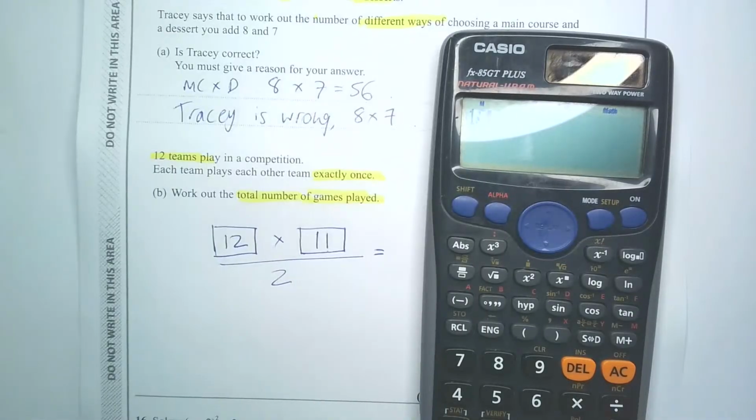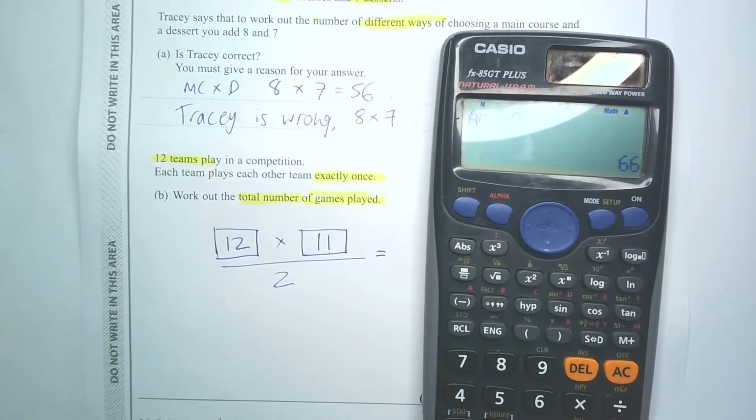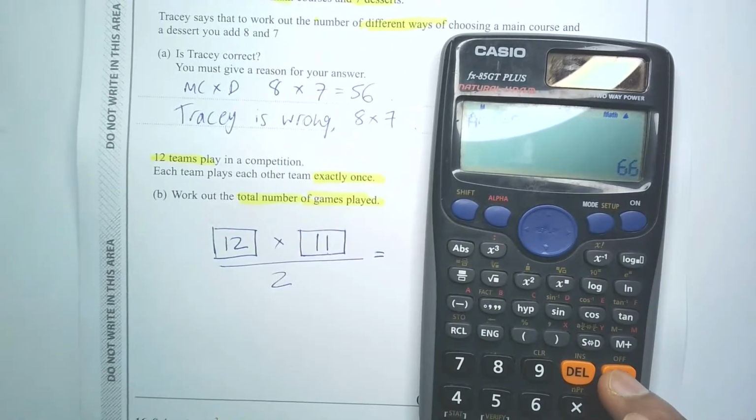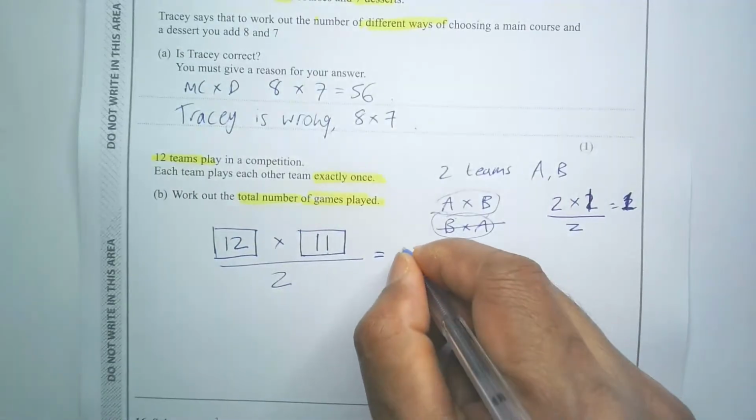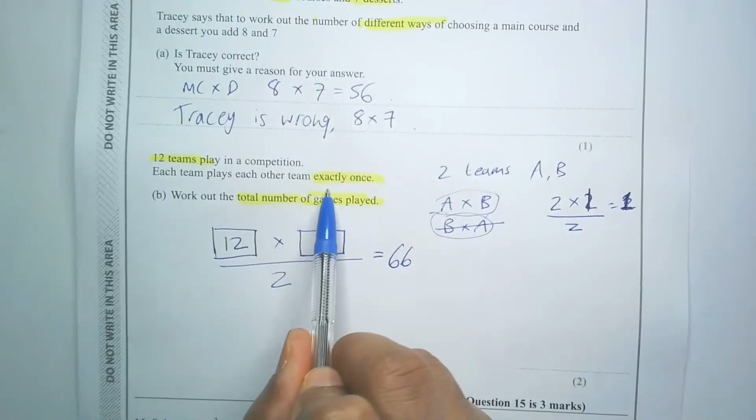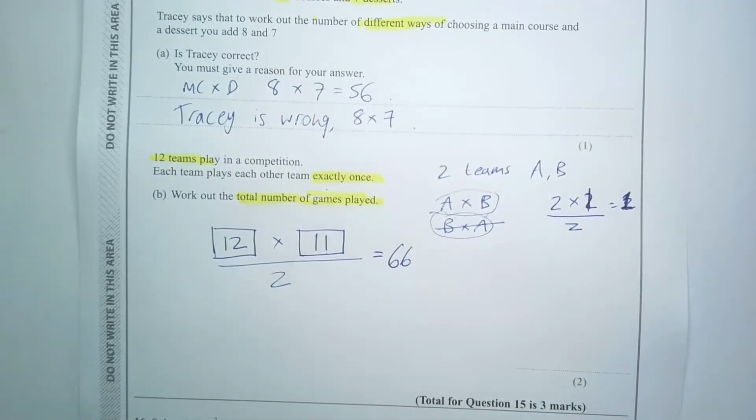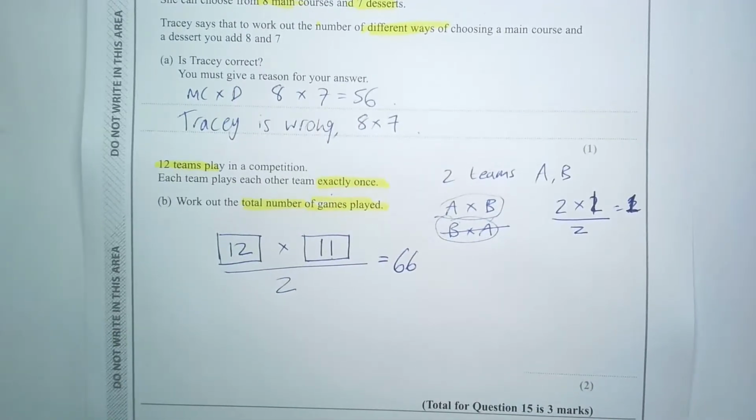So if we do 12 times 11, then we divide by 2, gives us 66. So that is the key part to this question, 66, because they are only playing exactly once.